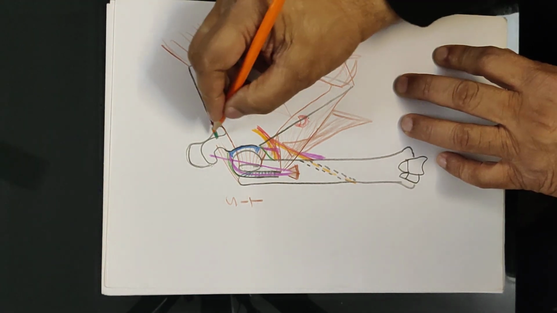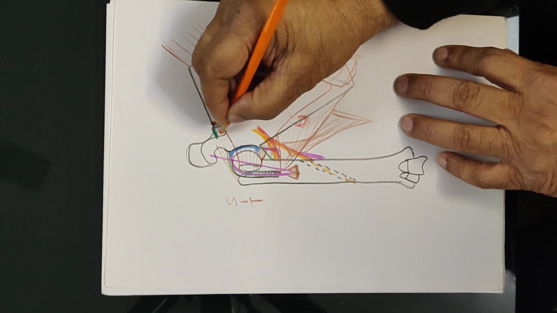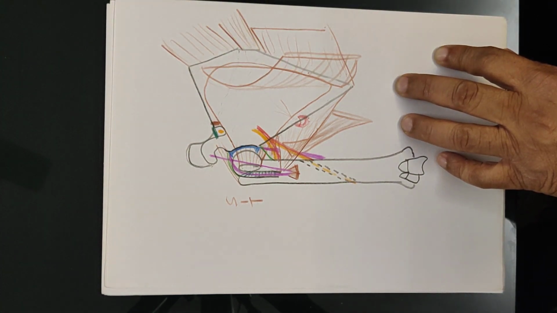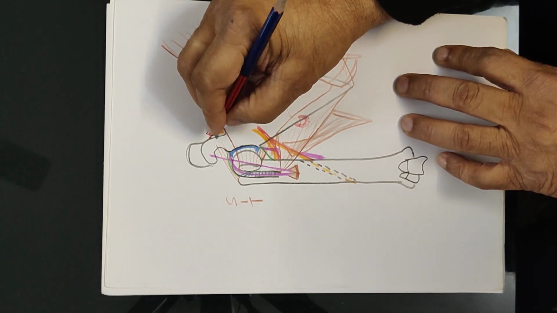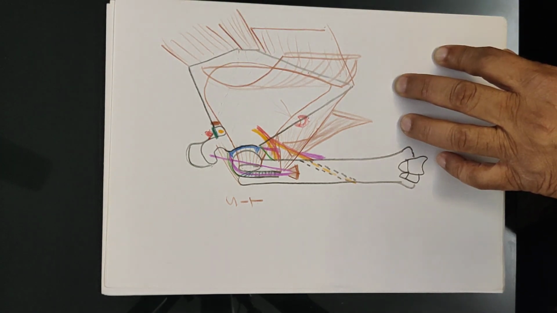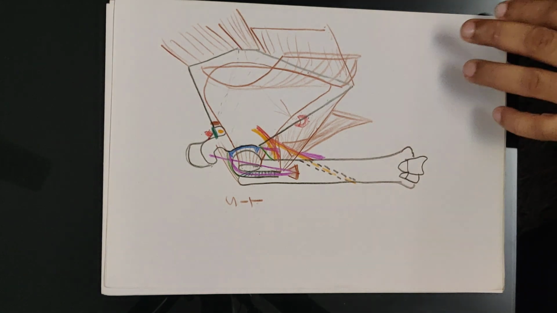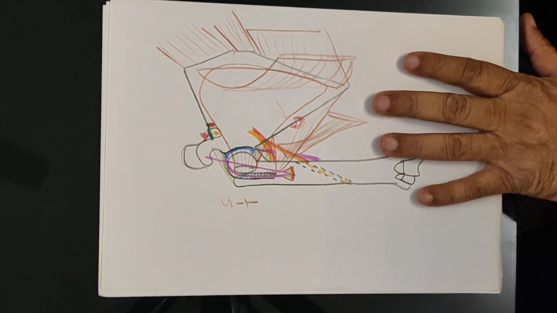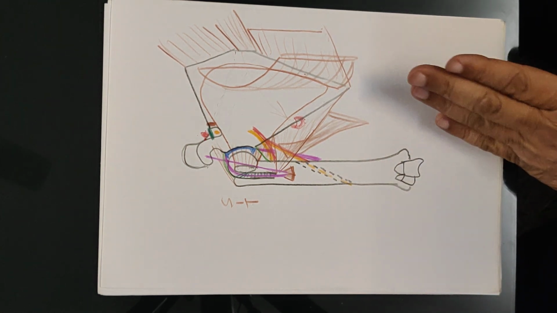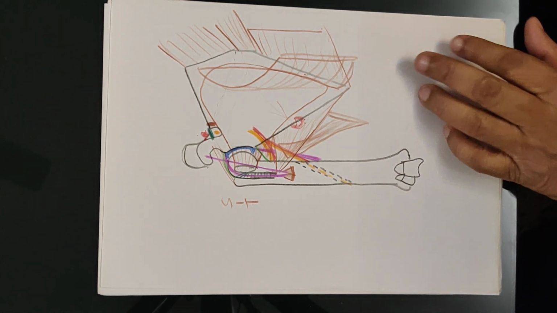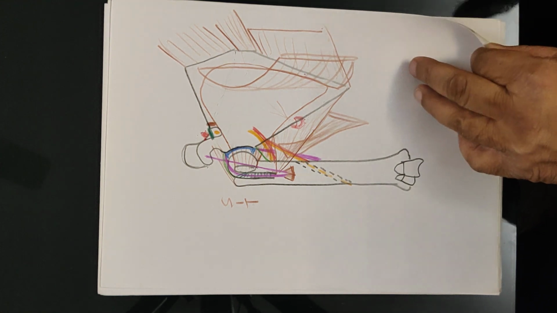The nerve passes through the suprascapular notch, and the suprascapular artery passes above the transverse scapular ligament. So this finishes the anterior view of the scapula as we saw it.